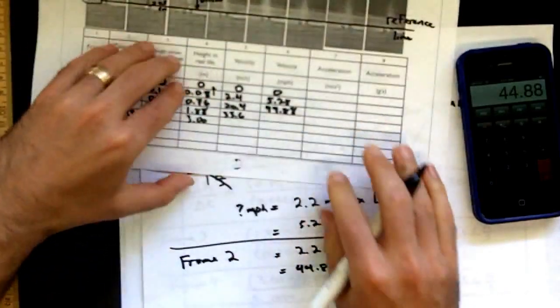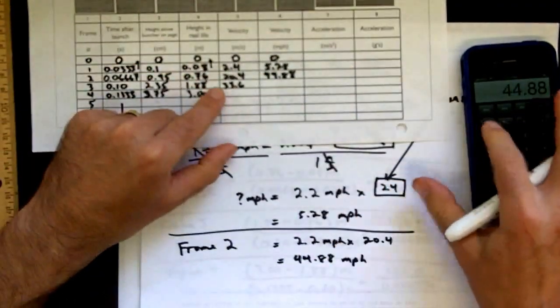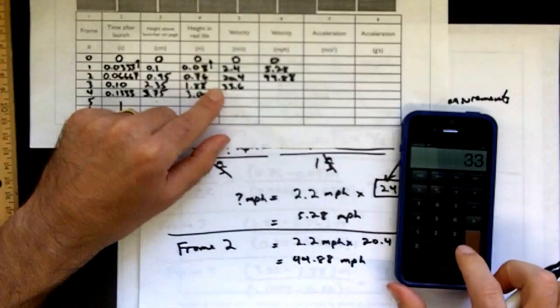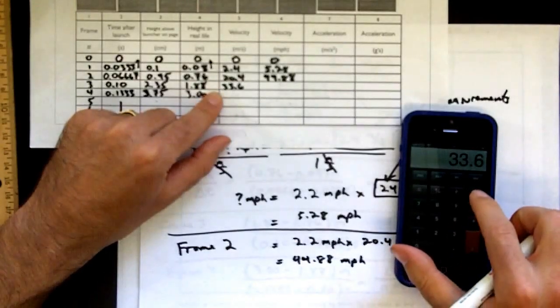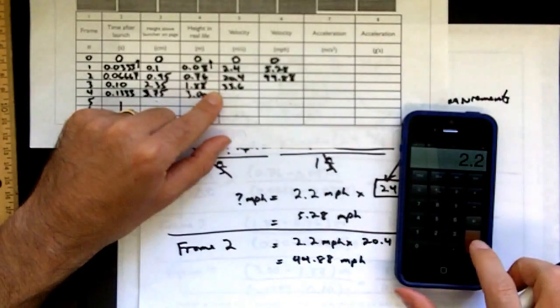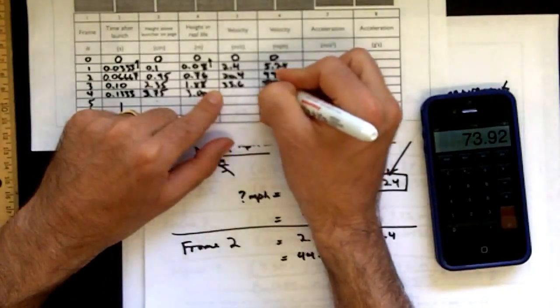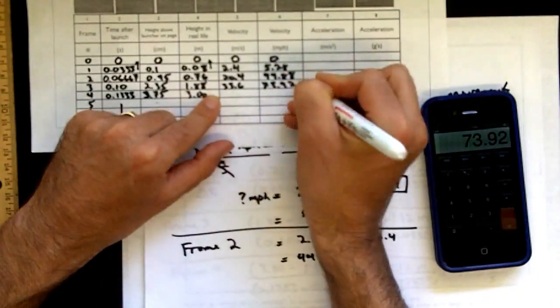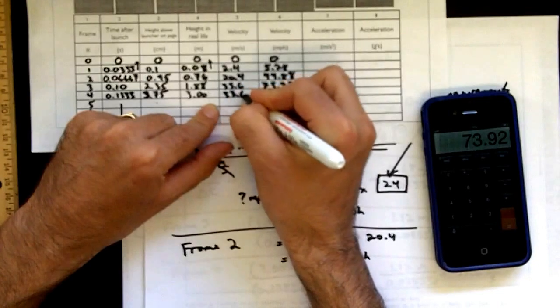We can plop that in. We can do one more velocity here. 33.6 times 2.2. We're going to get 73.92, and we said that it was the same in the next frame.